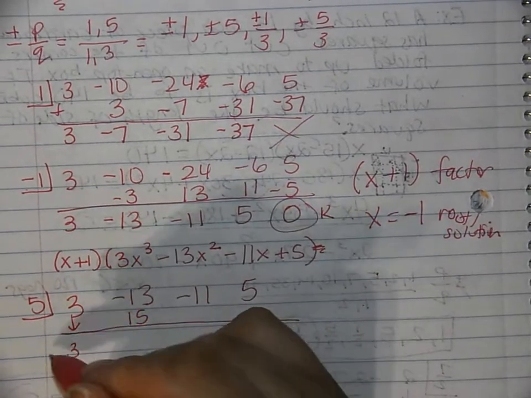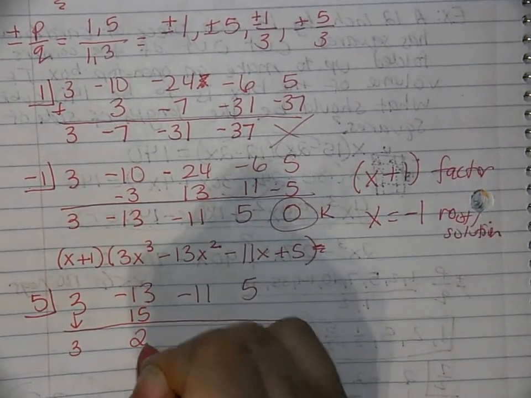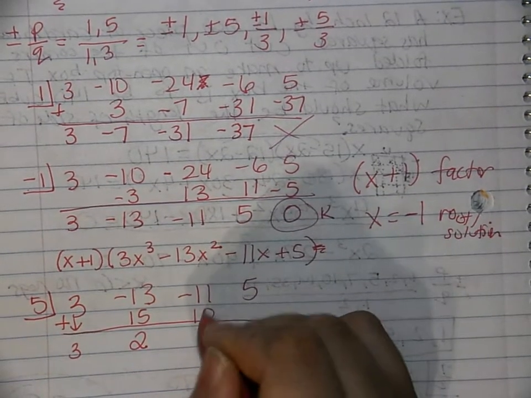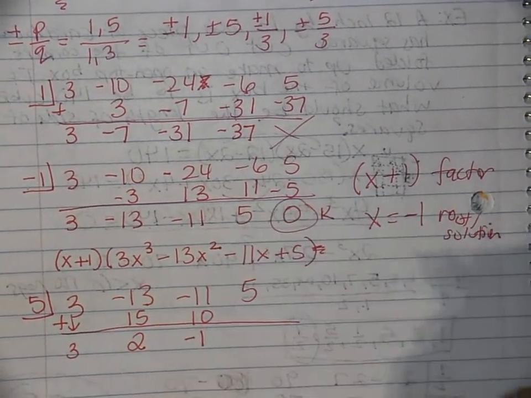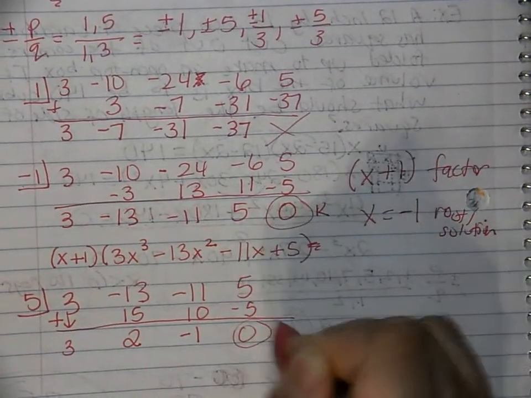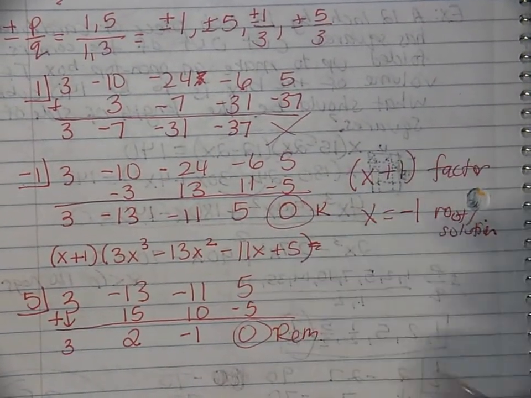We get 3 times 5 is 15. Add those together and you get 2. 2 times 5 is 10. Add those together and you get negative 1. Negative 1 times 5 is a negative 5, and you do get 0, like we expected for the remainder.